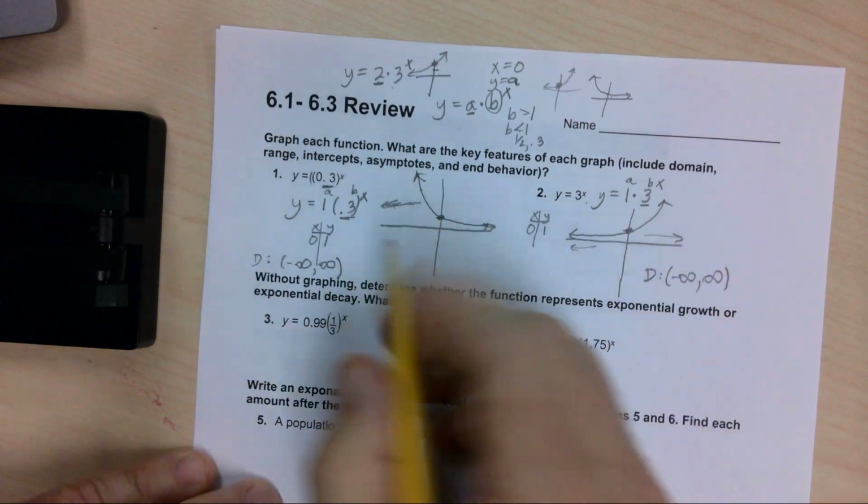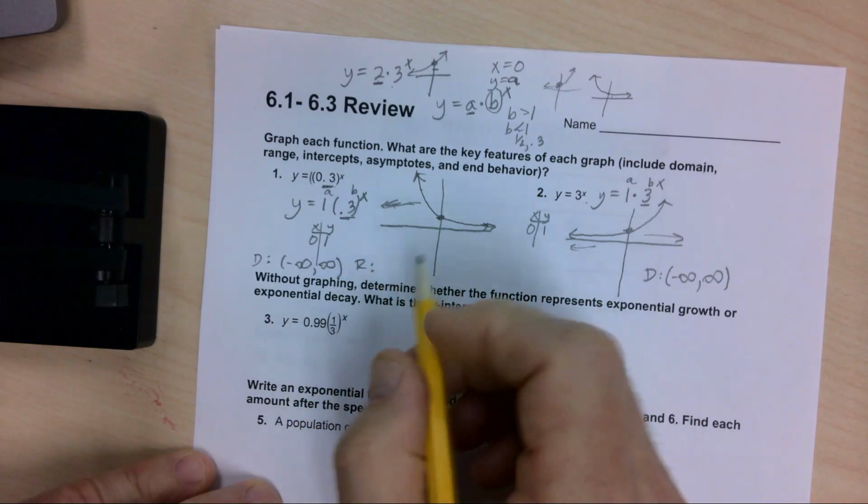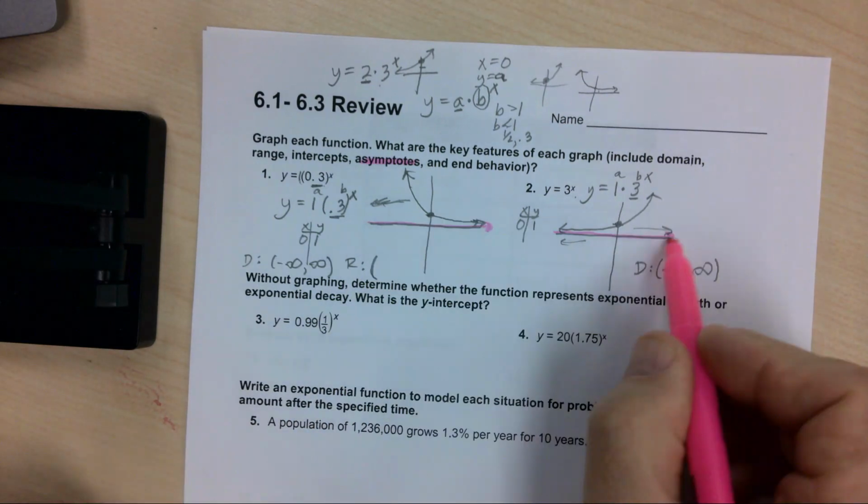Now how about range? Well, range, you start with how low it goes. I put parentheses. So on this, what's the lowest it gets? Well, it never touches, but it tries to get down to 0. That's why we have to have parentheses, not a bracket.